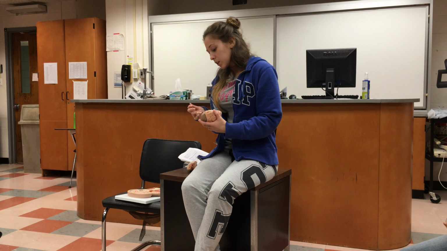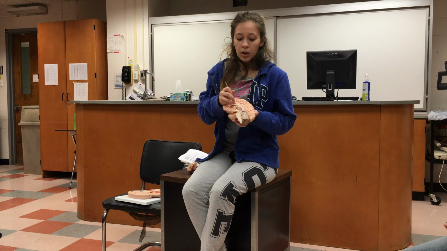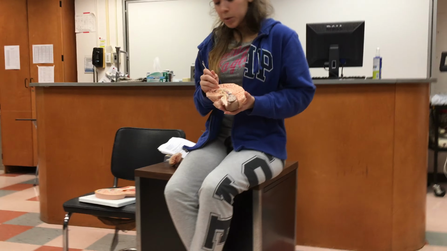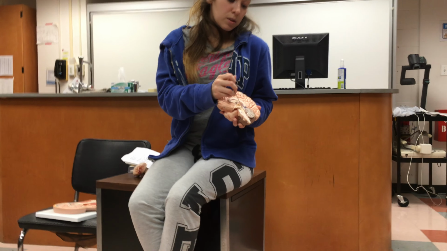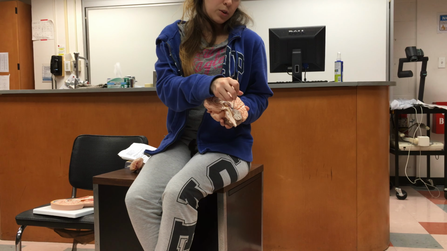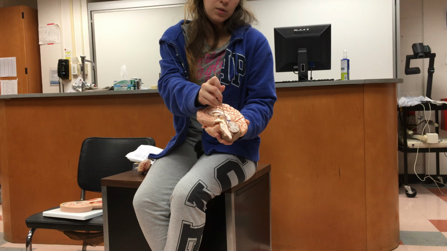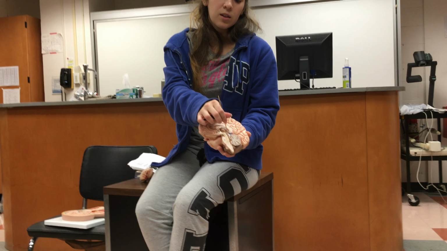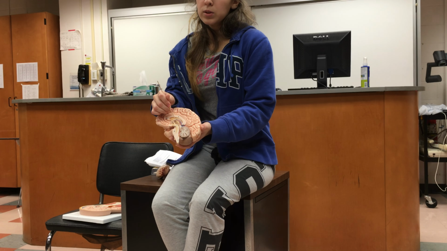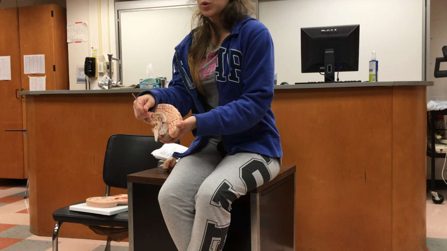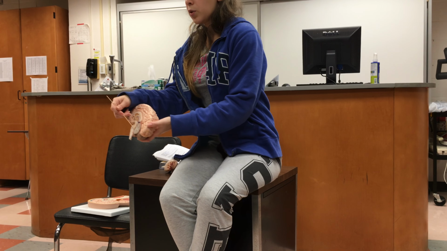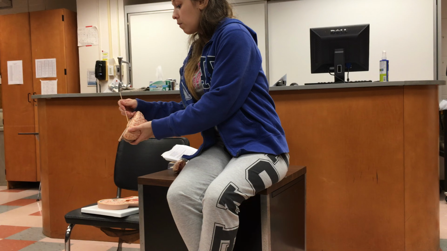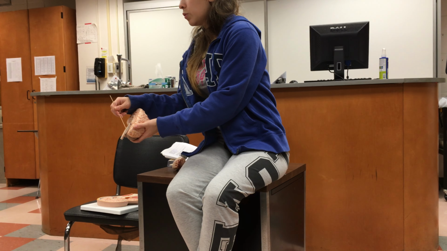And then we have the aqueduct of Sylvius. This line right here is the aqueduct of Sylvius, and this right here is the fourth ventricle. When it dips, indents, that's the fourth ventricle. So the aqueduct of Sylvius leads into the fourth ventricle. It's in back of the pons.